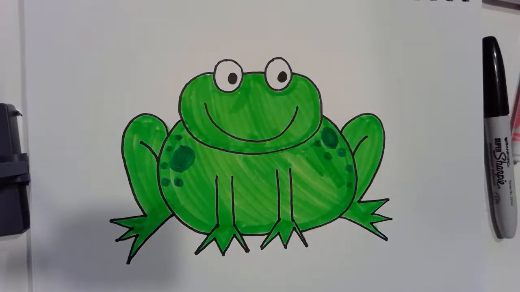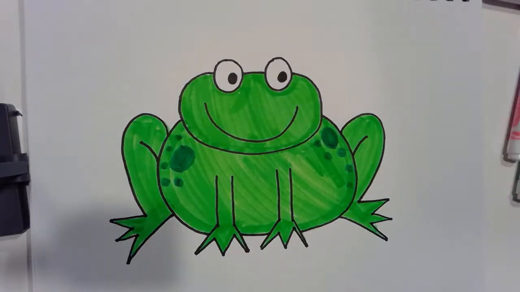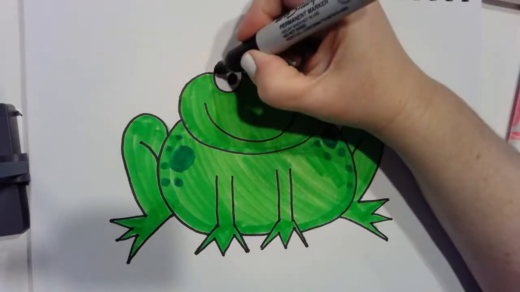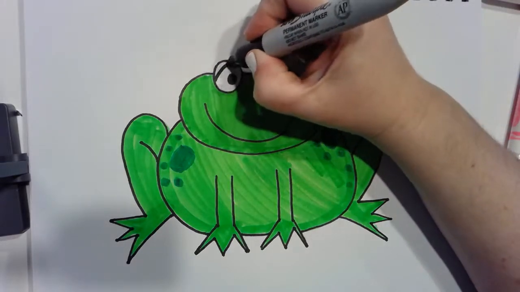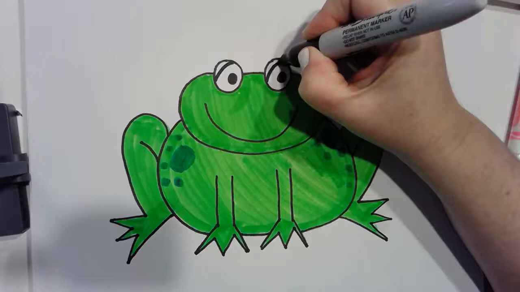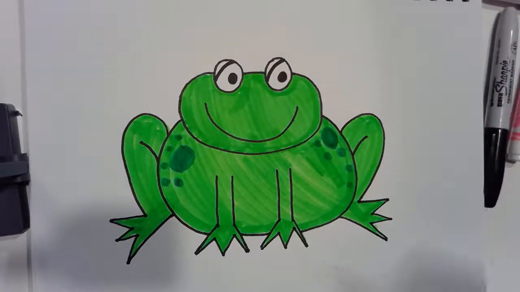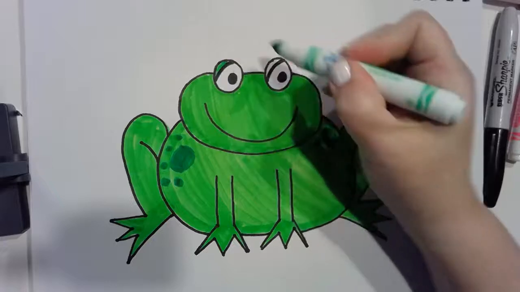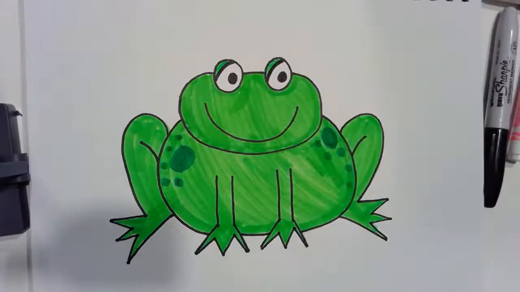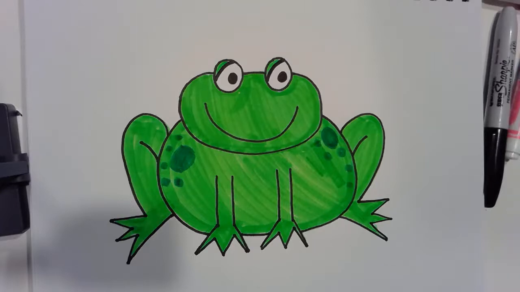Now, this is another thing you can do if you want to. I think I want to give my frog some eyelids. So I'm going to go like this and like this, and I'm going to color the eyelids in like he can blink. I don't know. Can frogs blink? That's a good thing to find out, isn't it? And there we go. There's my frog.